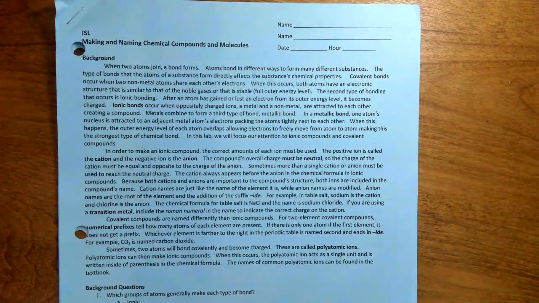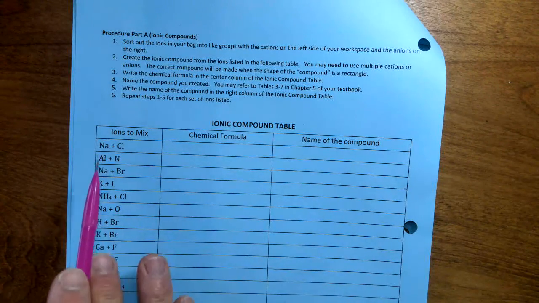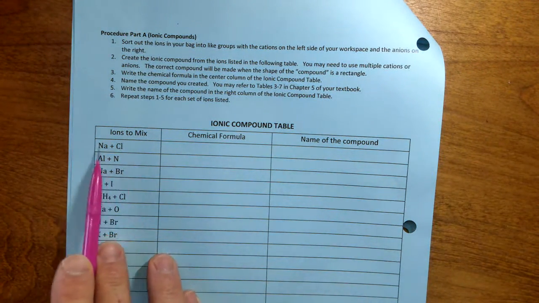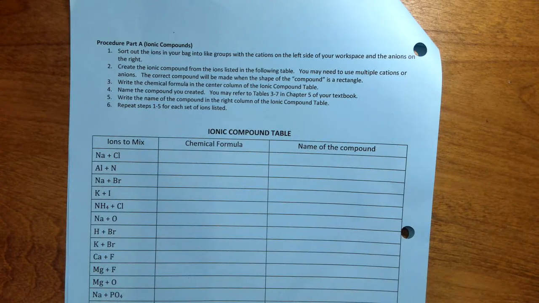So here's what you're being asked to do in this lab. These are the ions that you're going to mix, and you're going to put them together in an appropriate combination so that you get to a rectangle. And the rectangle shape represents that you have reached a combination that gives you a neutral charge. So you have the same number of positive charges as you do negative charges.